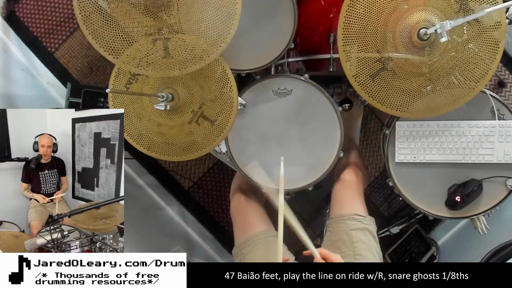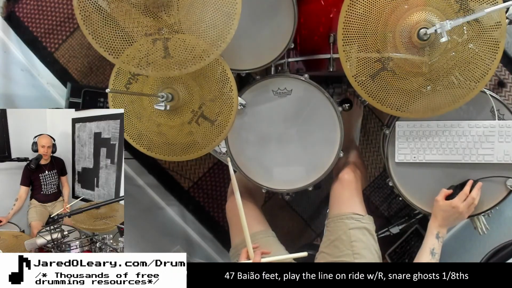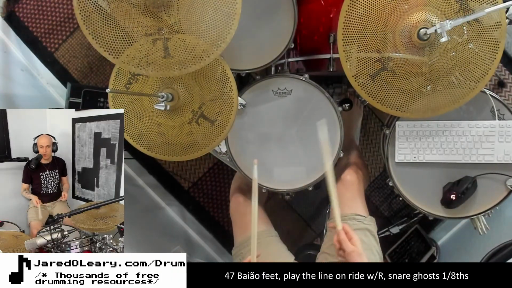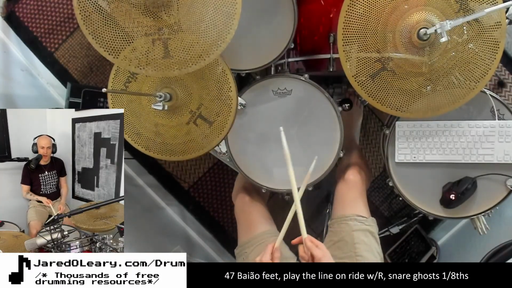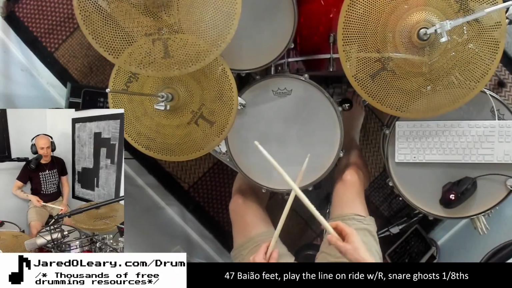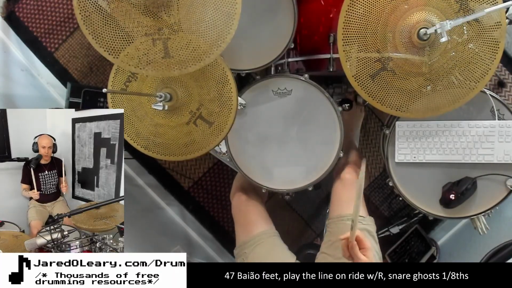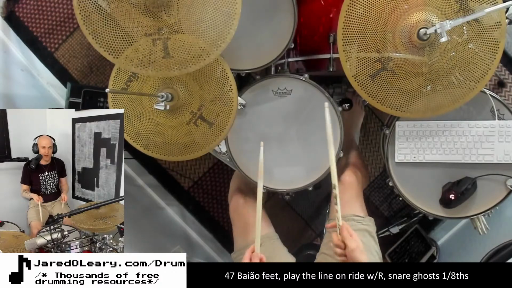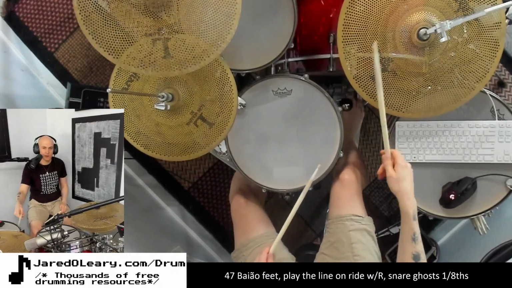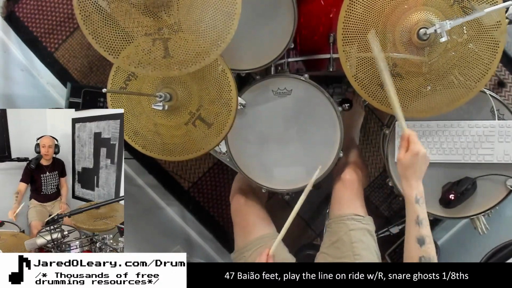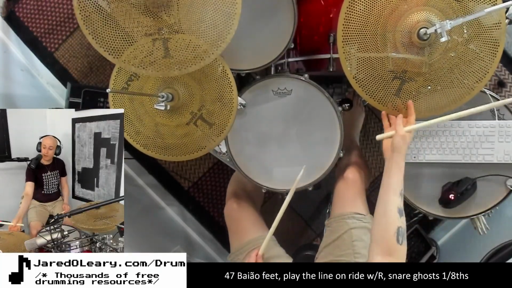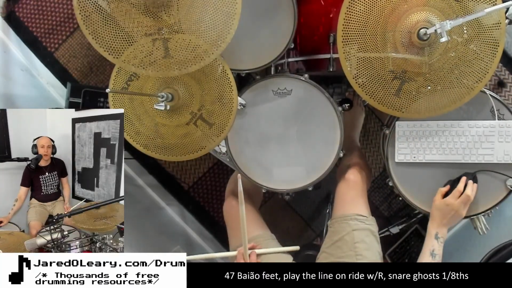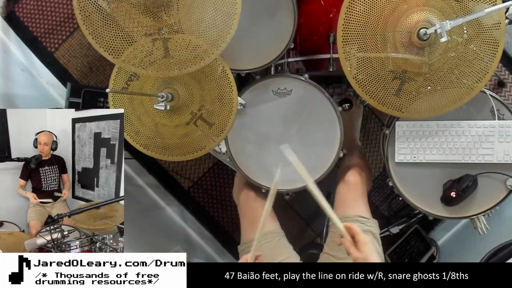But this pattern, a Baião foot pattern, make it so I can actually read this variation of the Baião. So it goes right, left, both. Right, left, both. Hi-hat with the left, the bass drum with the right. Left, both. This is what you normally play when we did the earlier Baião pattern, pattern number 37 in Dom's book. But this one is going to be different.